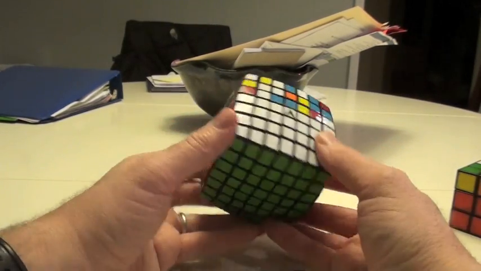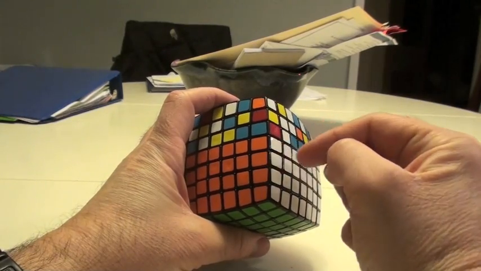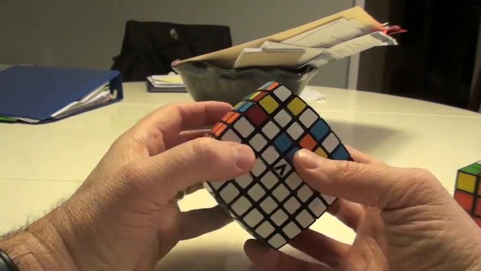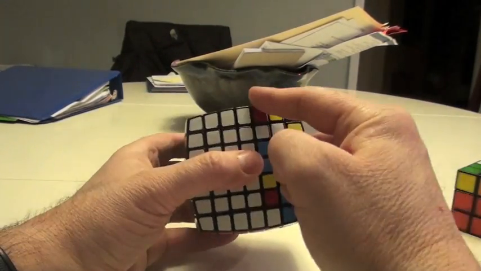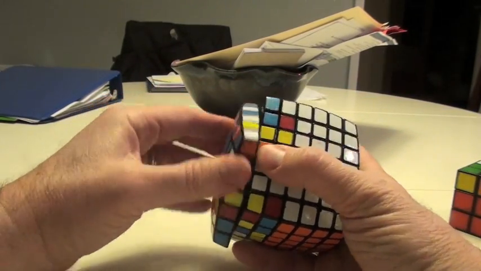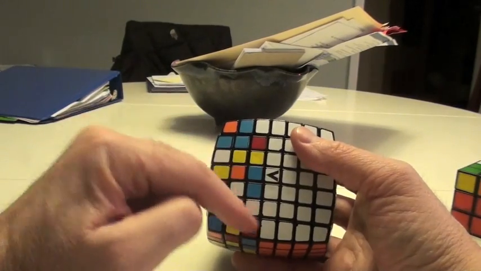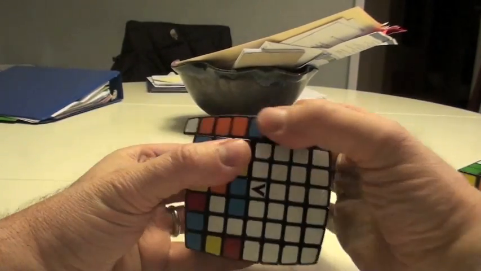So if you're doing a layer by layer method, you know what I mean by reducing the edges. We have to just basically put it in like that. So here's how you're going to want to do it. This has to find its way to here. So what you're going to do is take this and position it so that it's just across from where it has to be here. In this case, like that.